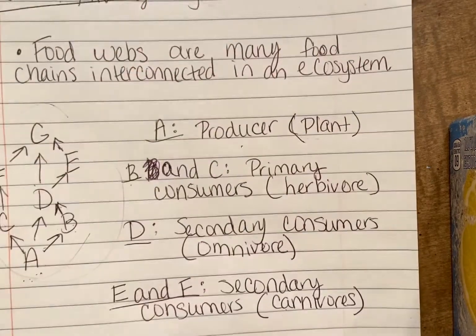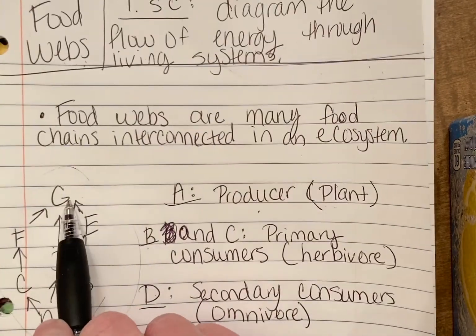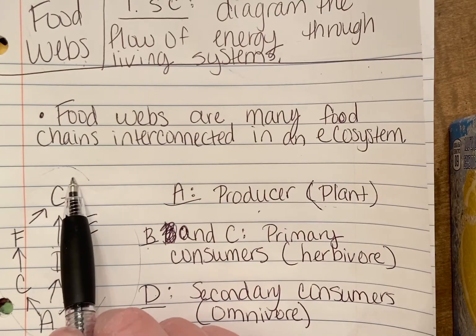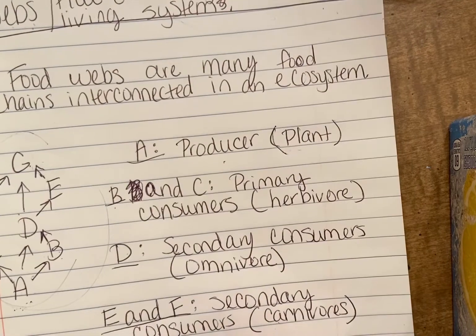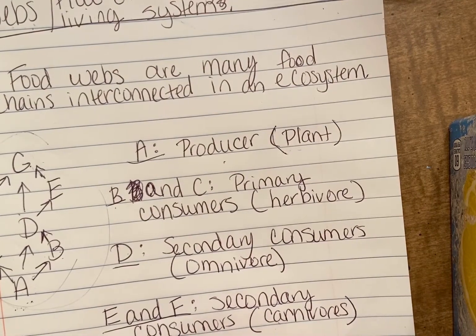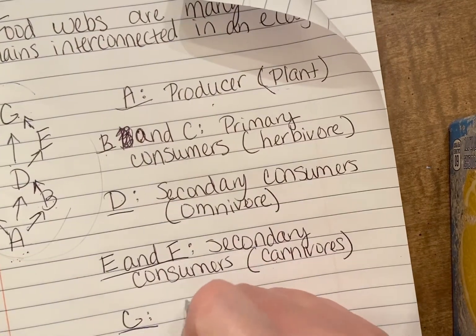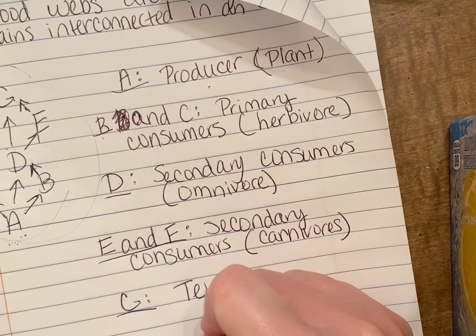Now let's look at G. Do you notice that G has no arrows pointing away from it? So therefore, G is the tertiary consumer. Tertiary means the top carnivore.